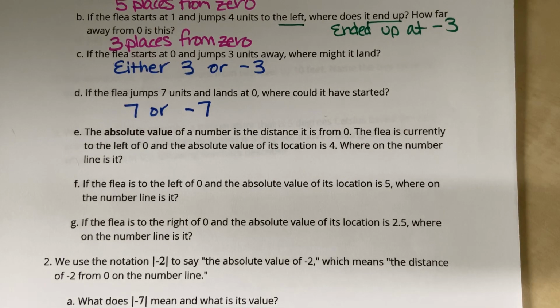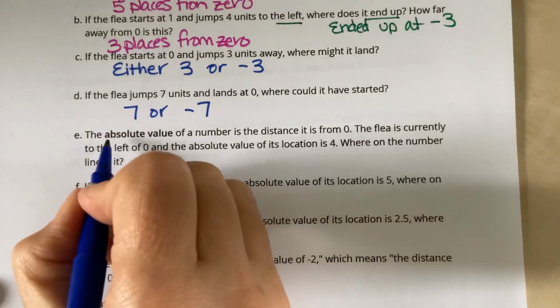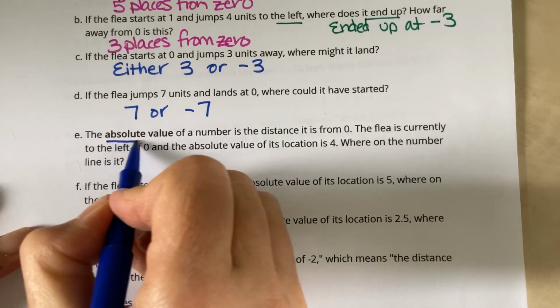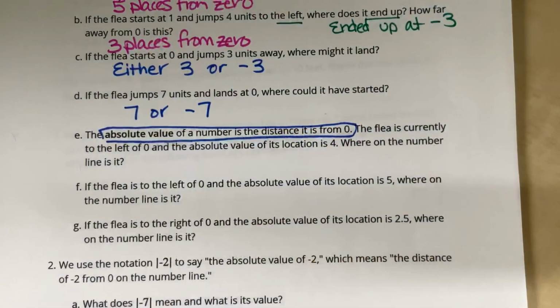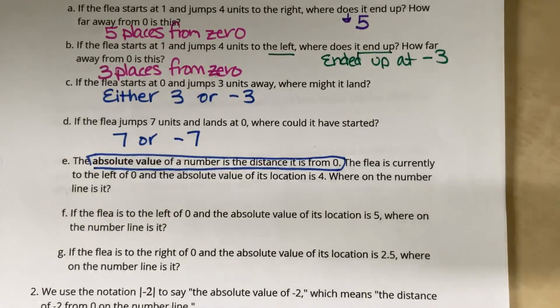All right, so this is where we already did this part, but this is your definition. The absolute value of a number is the distance from 0. So that's what that's trying to show you, that even though it might be a positive or negative that he ends up at, it's how many times did he jump.